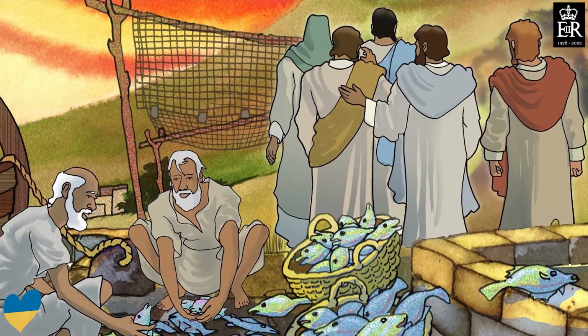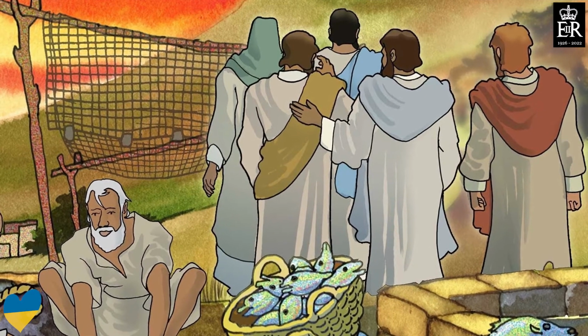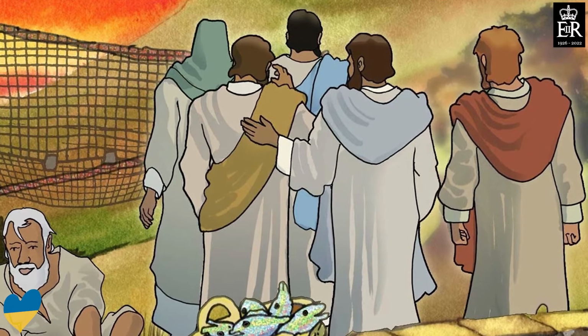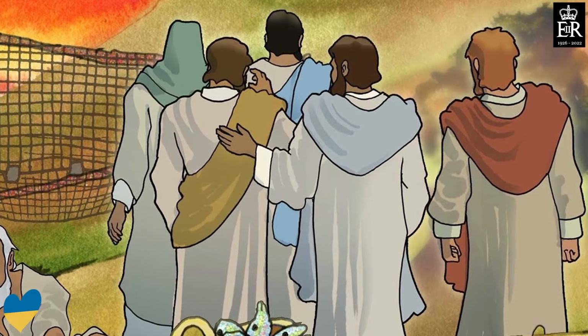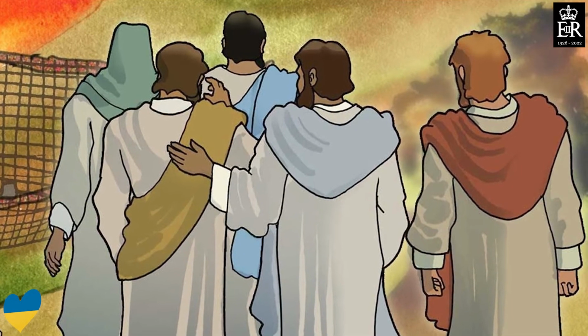Simon and his friends James and John were amazed at the huge number of fish that they caught, and they knew that Jesus was a very special man. So they pulled their boats up on the beach, they left everything behind, and they followed him.